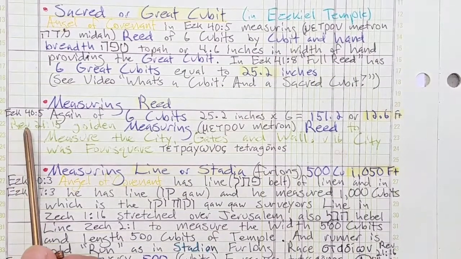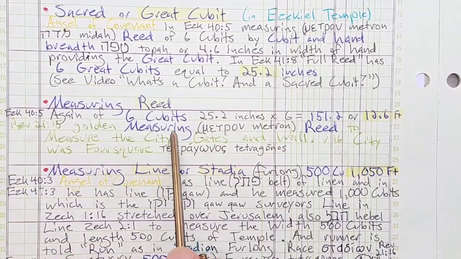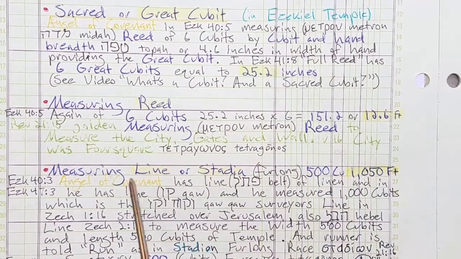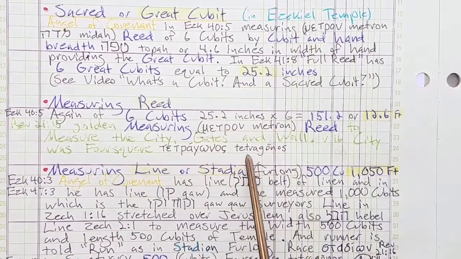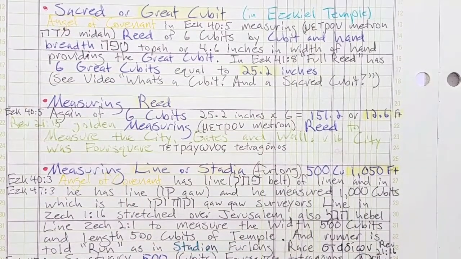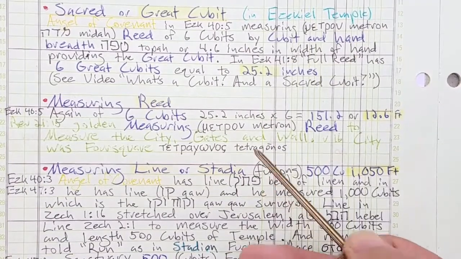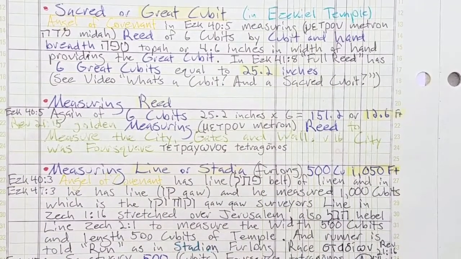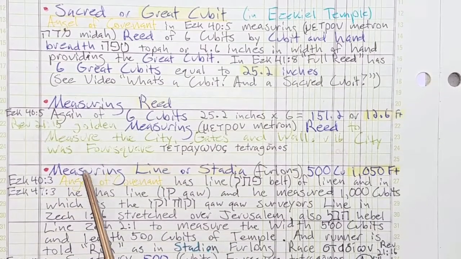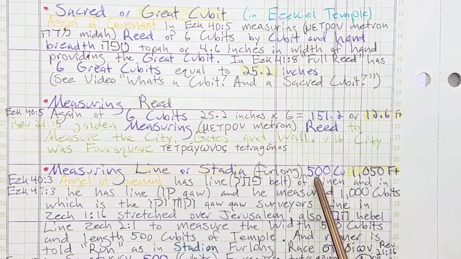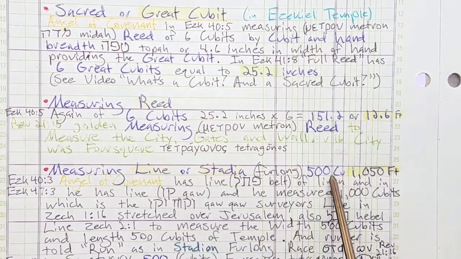And this we see in Revelation 21:15, a golden reed, a measuring metron, a reed to measure the city, the gates, and the wall. And the city was 4 square, okay? So he's using a measuring reed that is measuring a stadia. Okay, let's talk about the next one, a measuring line or stadia. Now in King James it's called a furlong, and this is 500 cubits.